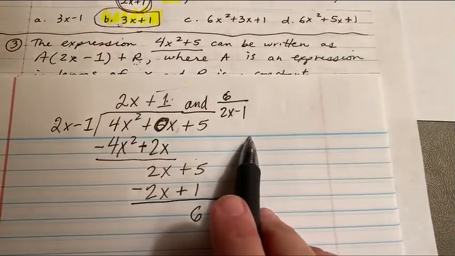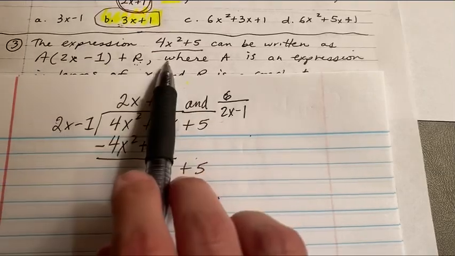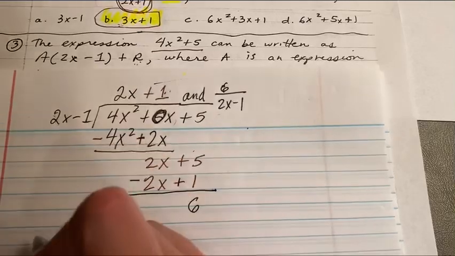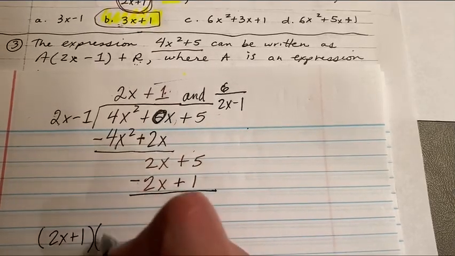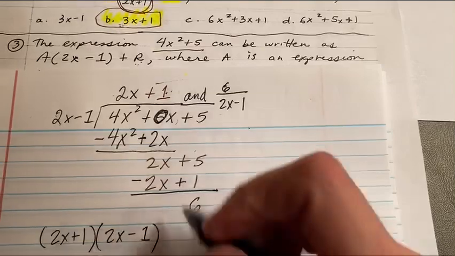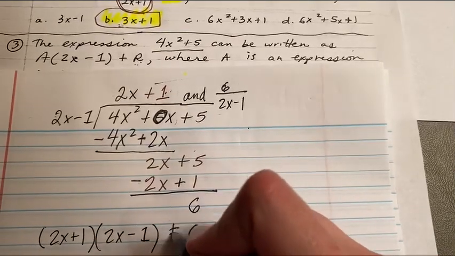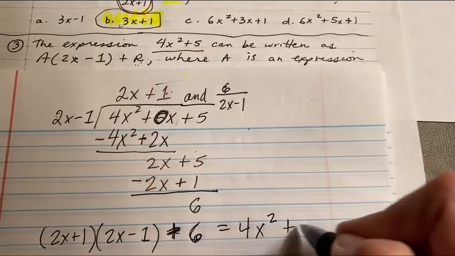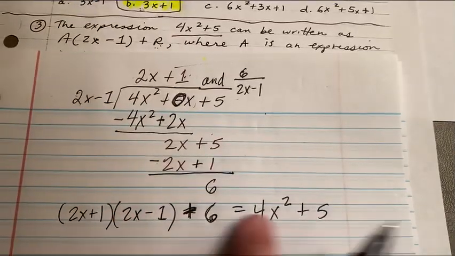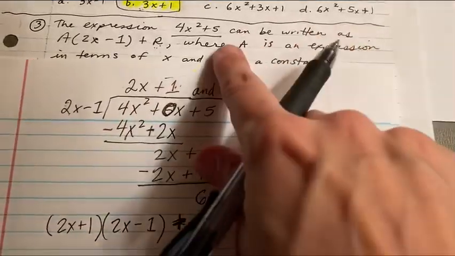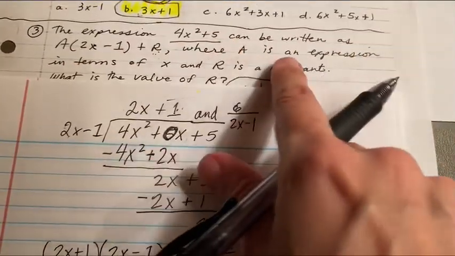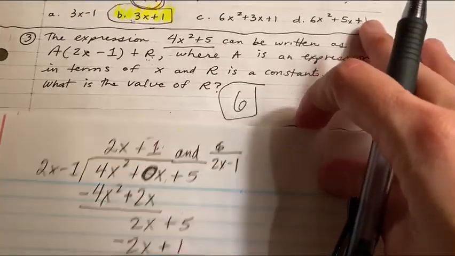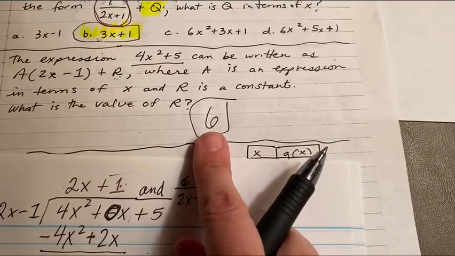So here's my answer. And then they said in this different format, what does this look like? So A would be this part up here. So what they're saying is 2x plus 1 times 2x minus 1 plus 6 would have to equal what we started with. And you could actually do a little math to just double check. This is what we're saying. So they said, where A is an expression and R is a constant, what is the value of R? So we notice our remainder was the number 6. So that's all we have to write for the question.